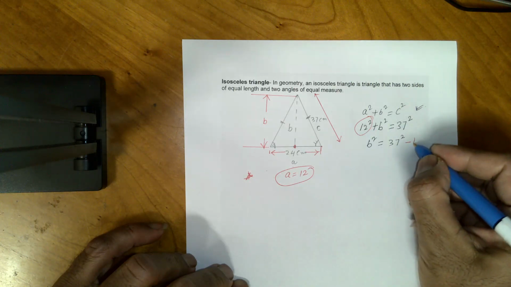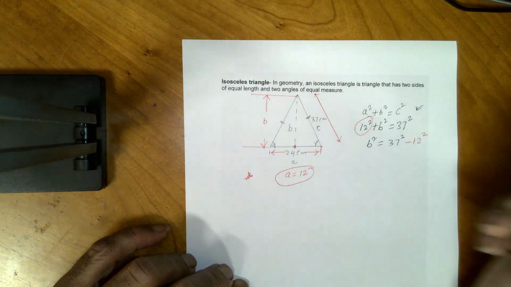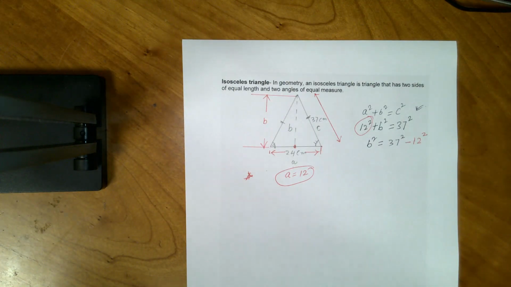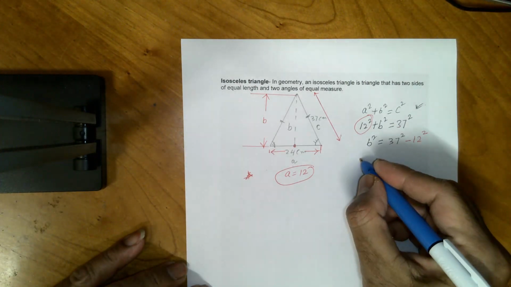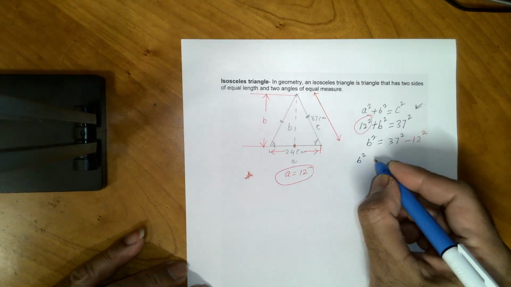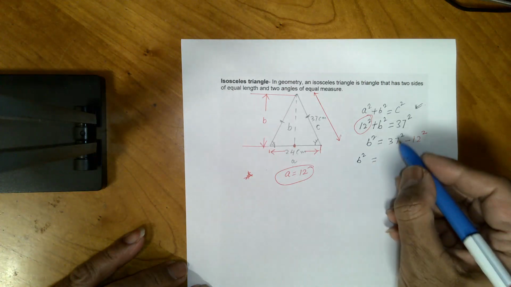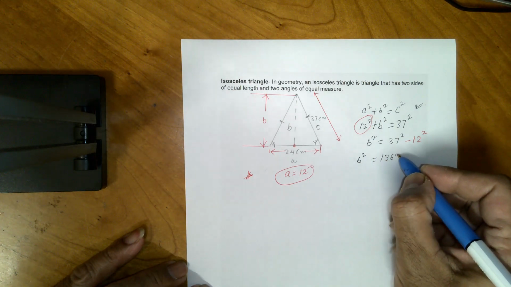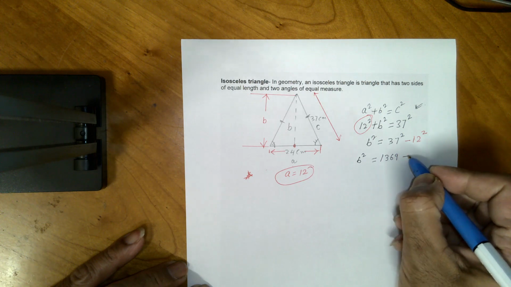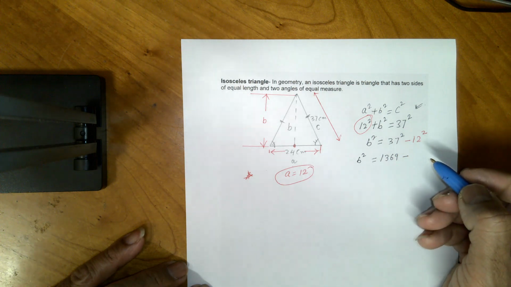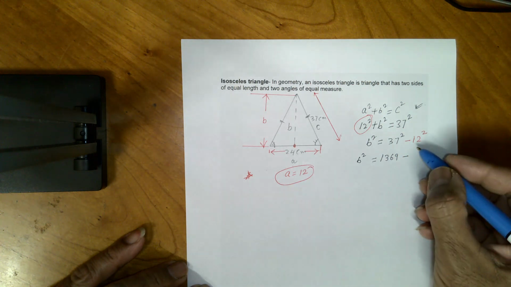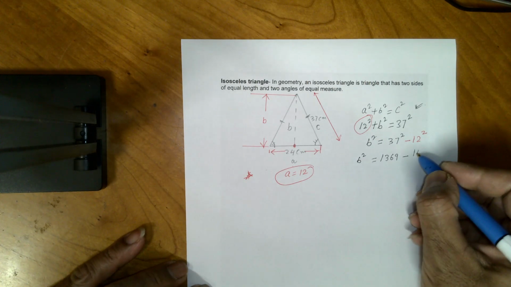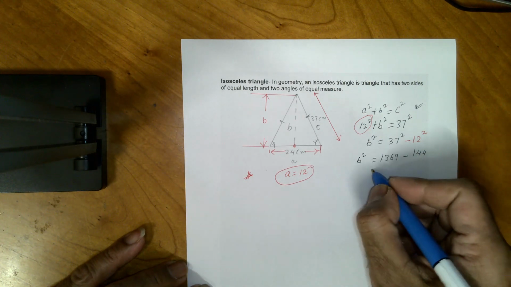Now, in order to get b square, we need to move the 12 square to the other side. And when we move that one, that will change the sign to minus. Okay, once we get this, just simplify. You got b square. 37 square is 1369. Yes, 12 square is 144.